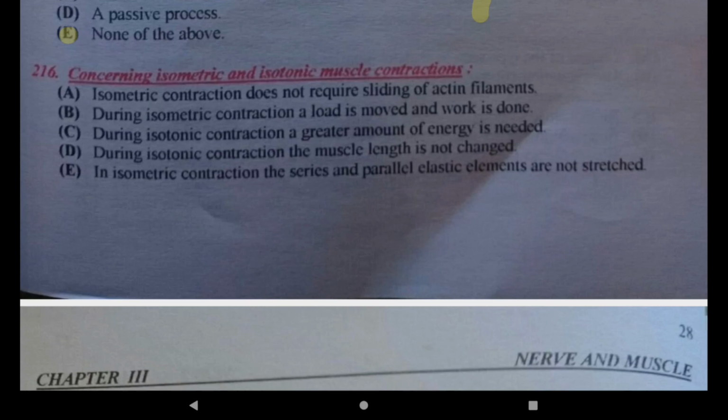Good. So the most correct answer is C. C is the most correct answer, and all the others are not correct. A is wrong, both of them show sliding of actin filaments.